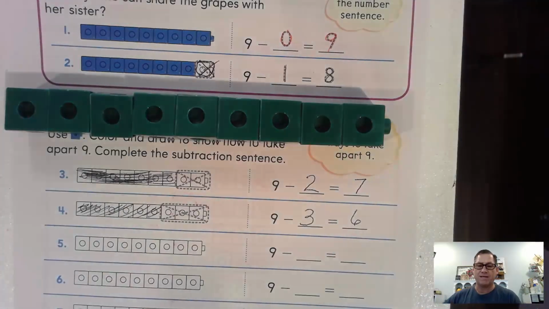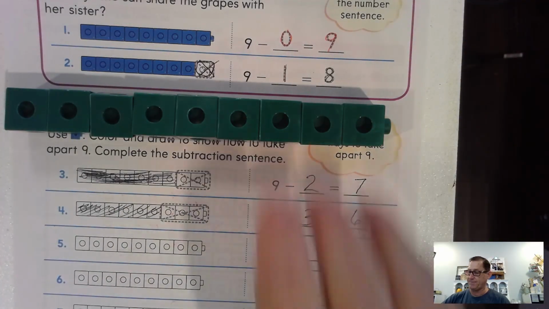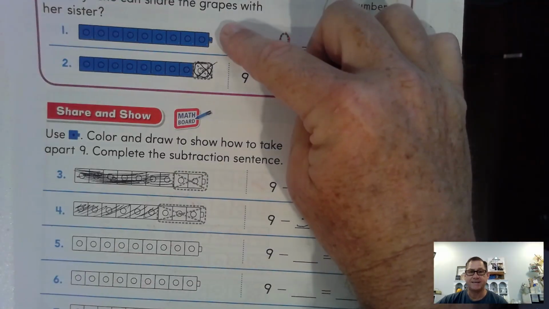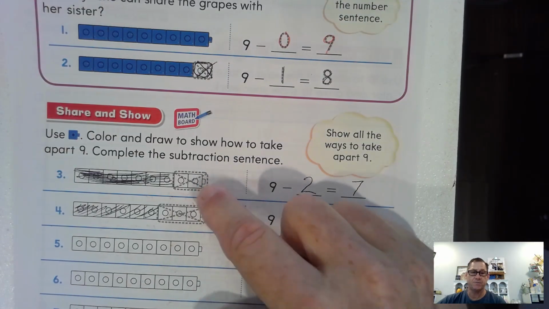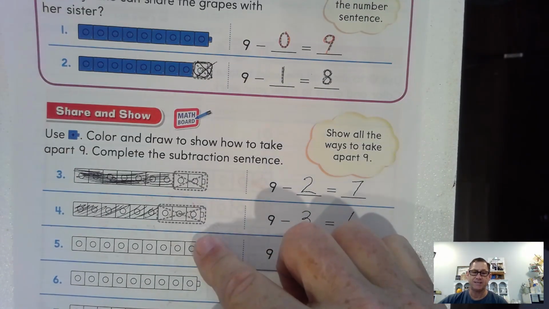Okay, so now we're basically just continuing the pattern. Okay, so up here we didn't take away any. Here we took away 1. Here we took away 2. Here we took away 3. So this time we're going to take away 4.